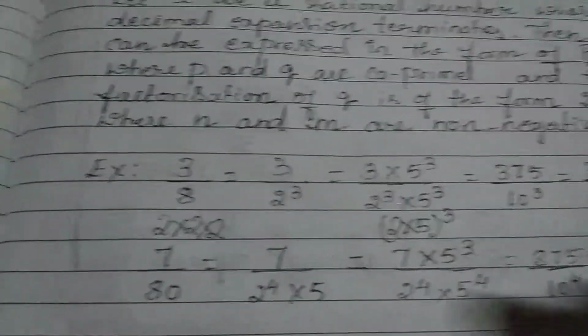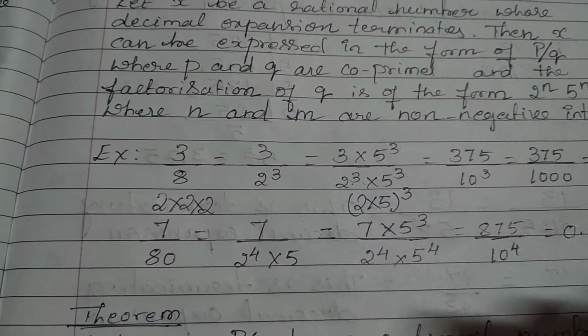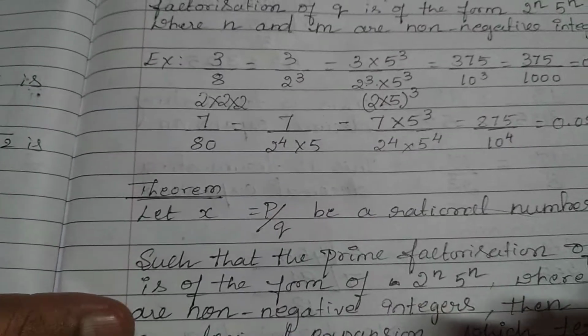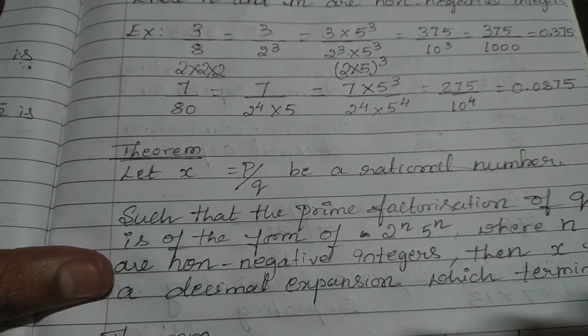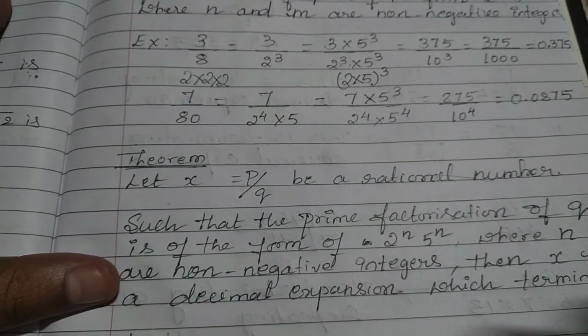Okay, so what we have understood is, if the decimal expansion is terminating, the denominator should be in the form of 2 to the power of n and 5 to the power of m.